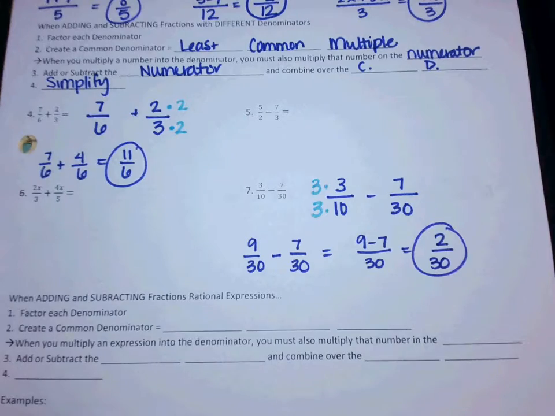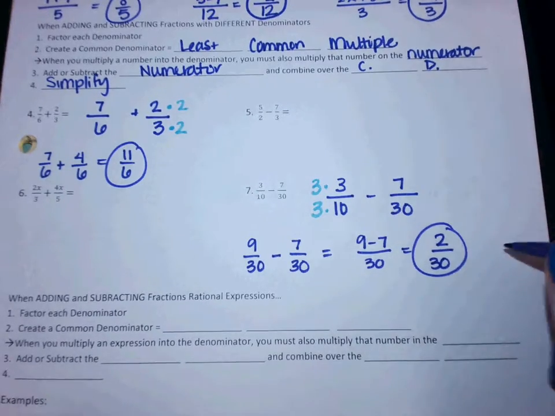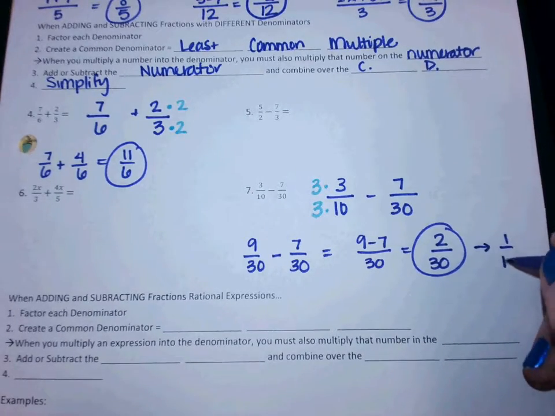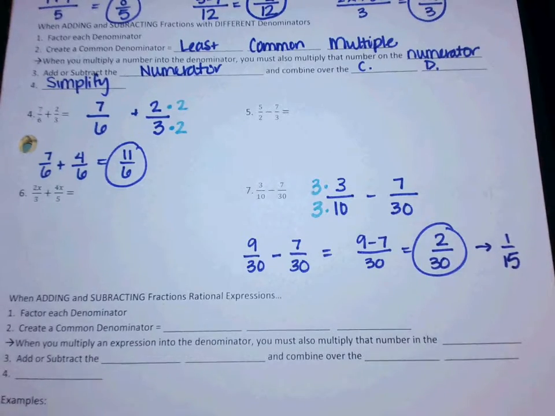Now, if you're comfortable with reducing that to 1 over 15, okay, perfect. That's good. But it's not necessary. You should know how to do it for SAT, ACT, that kind of stuff, but you won't get points off if you don't do it today. Okay? All right, now, next one.